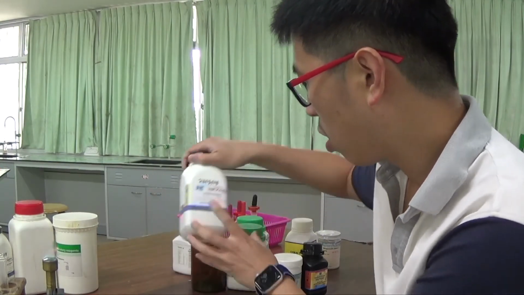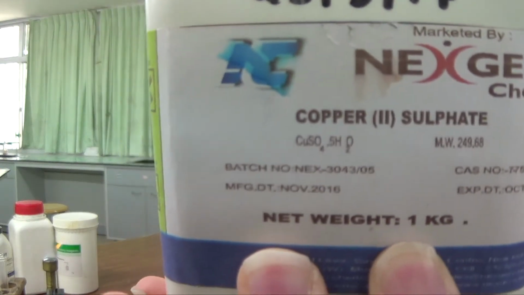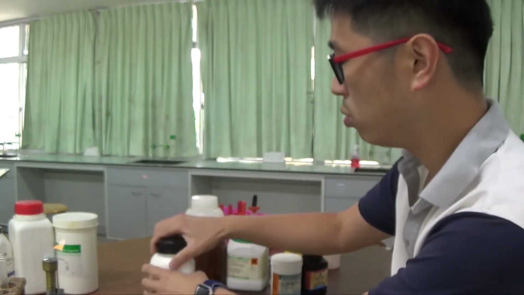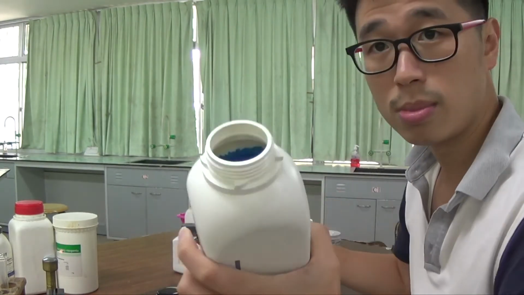On copper(II) sulfate, hydrated, this is copper(II) sulfate with 5H2O. So this is a blue colored solid, as I've shown you, very, very crystalline, like that.